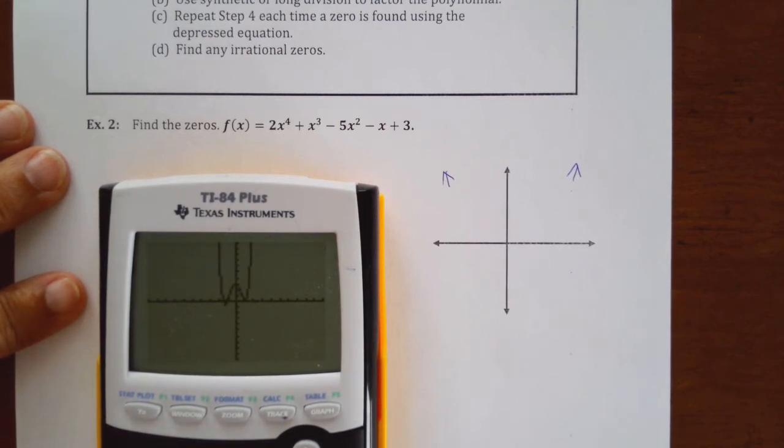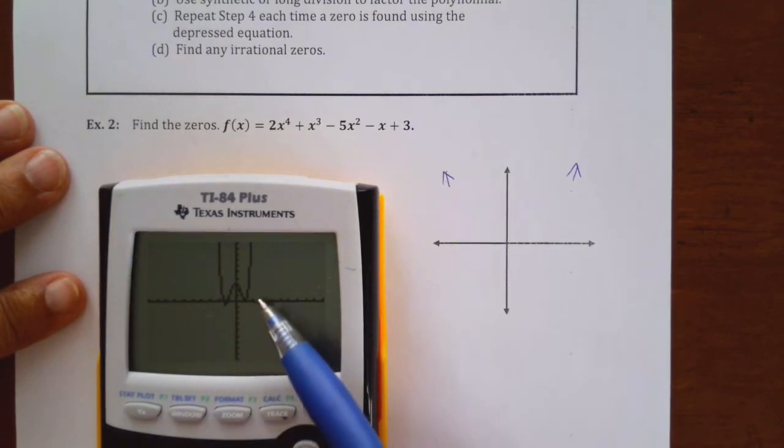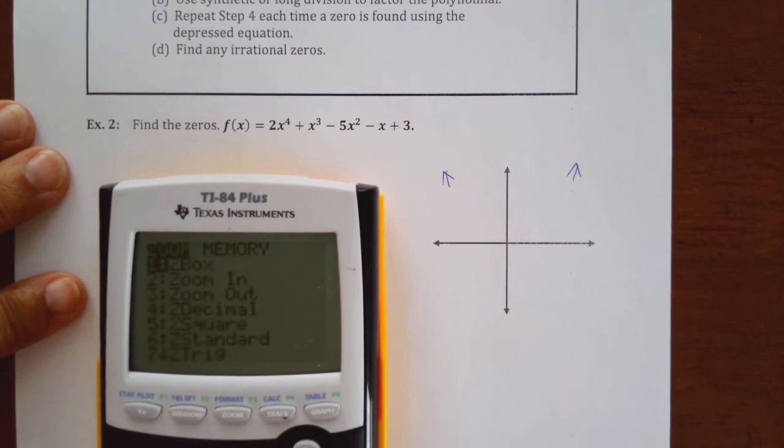All right. So I'm going to zoom in a little bit so we can see these numbers better. So I'm just going to hit zoom, and I'm going to hit number 2, zoom in, and then hit enter.